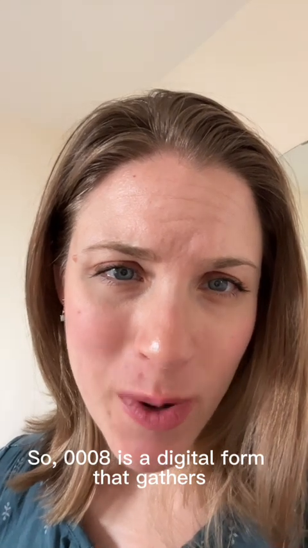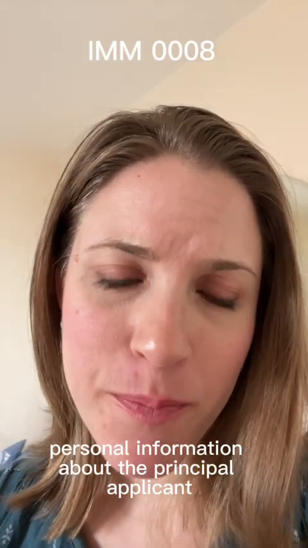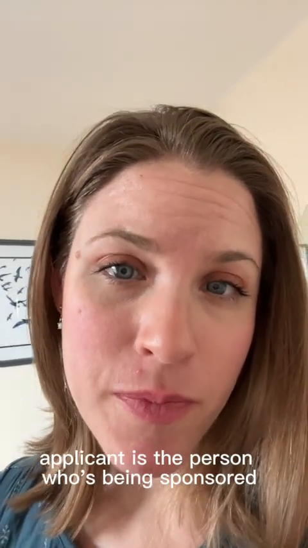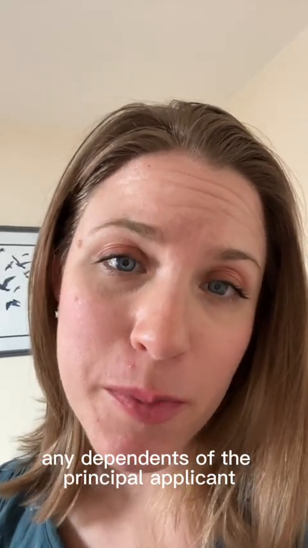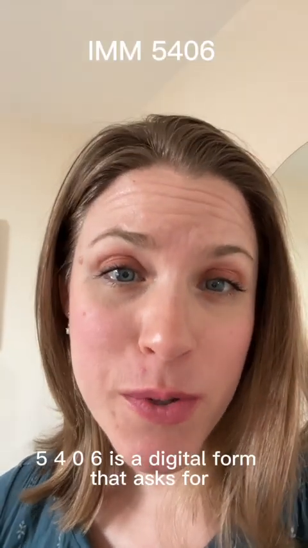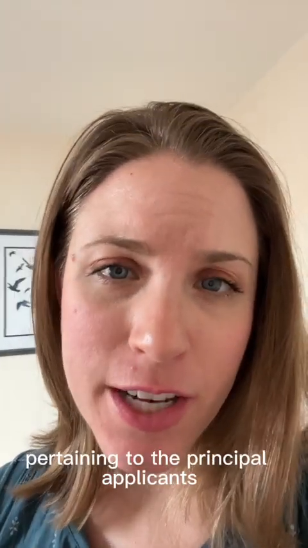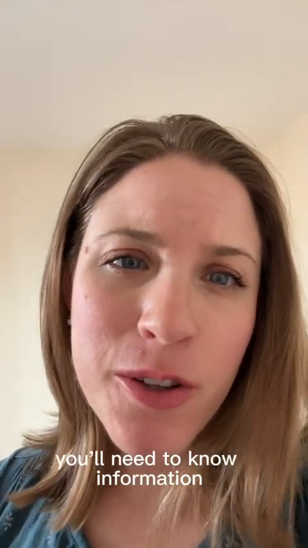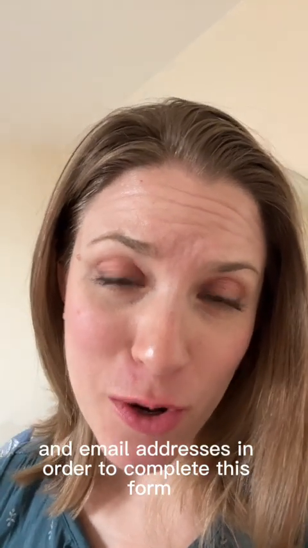So 0008 is a digital form that gathers personal information about the principal applicant. Now, remember, the principal applicant is the person who's being sponsored. This form also gathers personal information about any dependents of the principal applicant. 5406 is a digital form that asks for additional information pertaining to the principal applicant's family, parents, siblings, and children. You'll need to know information such as residential addresses and email addresses in order to complete this form.